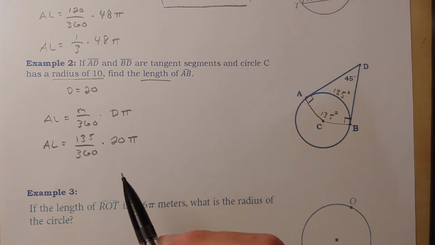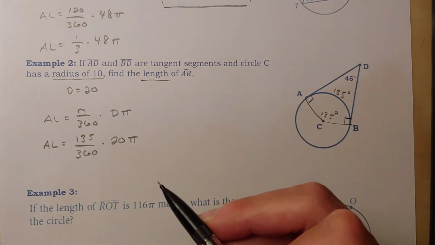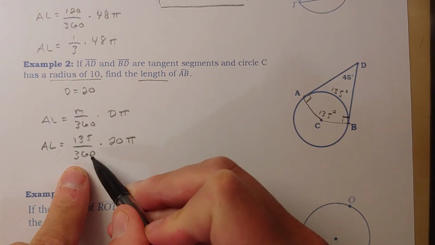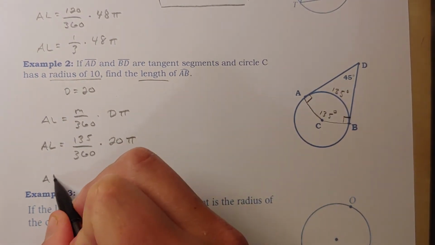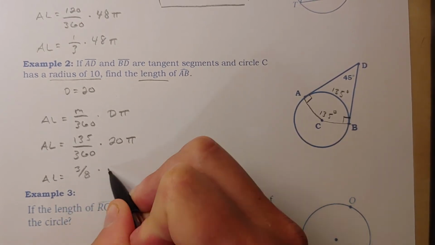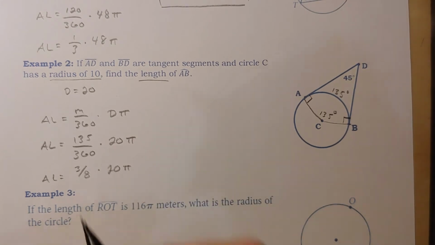So let's go ahead and simplify this fraction. And if you simplify this fraction, you're going to get 3/8. And here I have 20 pi.